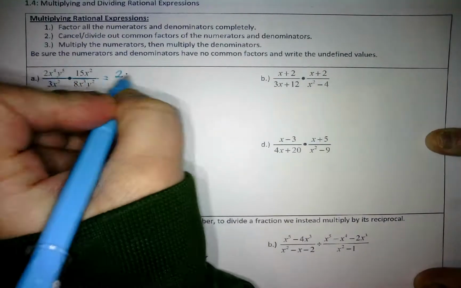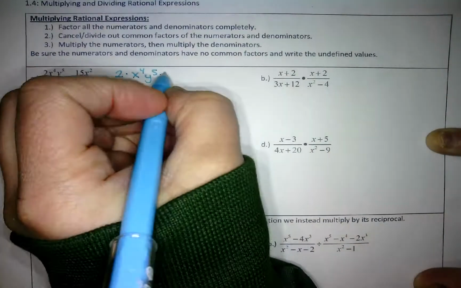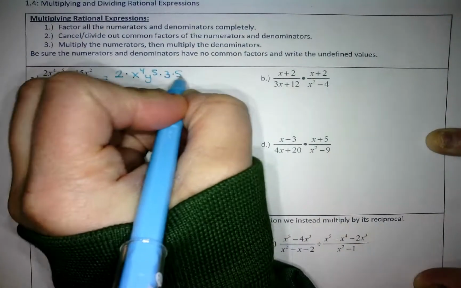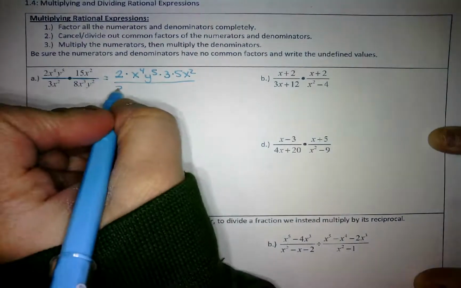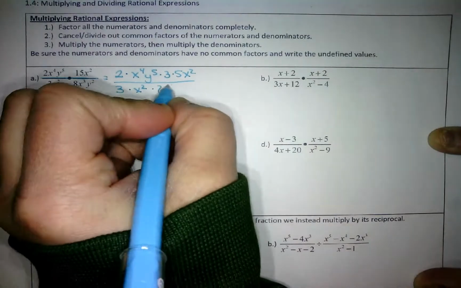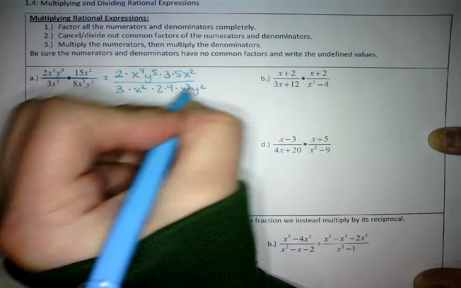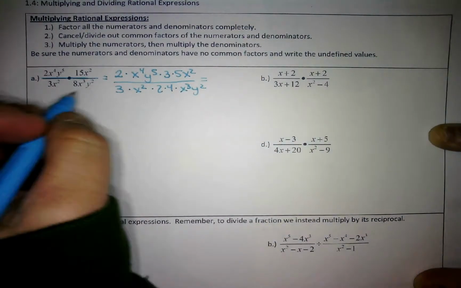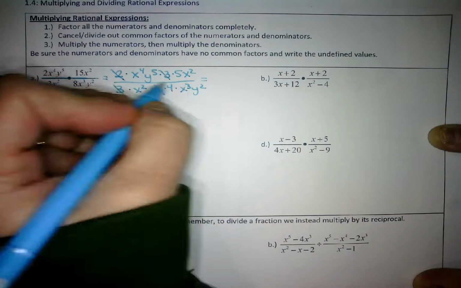So 2 times x to the 4th times y to the 5th. 15 can become 3 times 5. Okay, and then we have an x squared. Down here we have a 3 times x squared. 8 can become 2 times 4. And then x to the 3rd y squared. So now I'm just going to combine my x's and y's, and I'm going to go ahead and cancel the numbers that I can cancel.